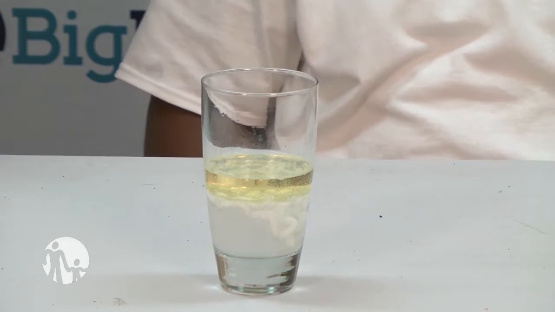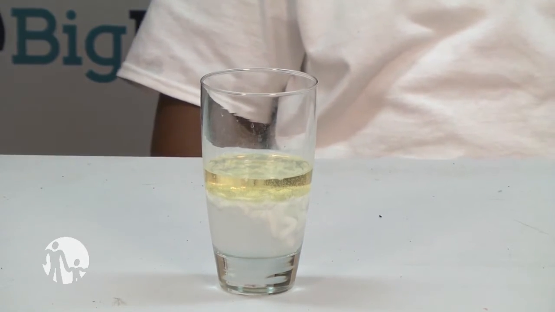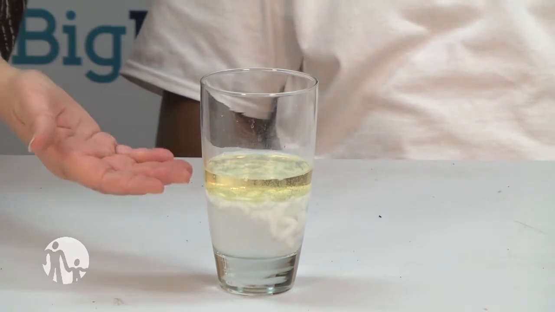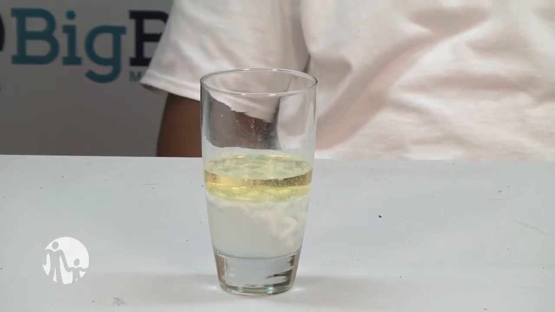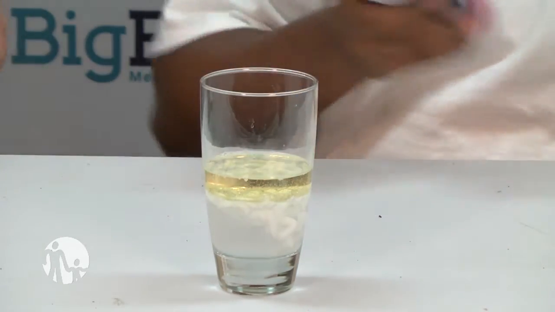So now I have the really fun stuff. What do you think? You like shaving cream? Yes. All right, so what do you think is going to happen with this shaving cream? Is it going to sink to the bottom, go somewhere in the middle, or float on top? I think that may float on top. Might float on top. All right, I'm going to let you put some in there and let's find out.